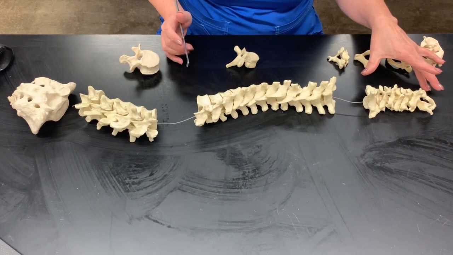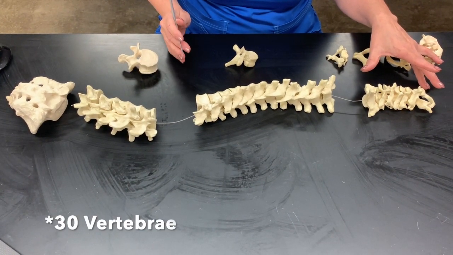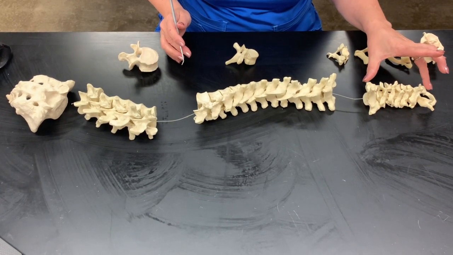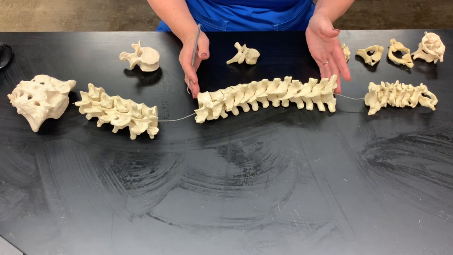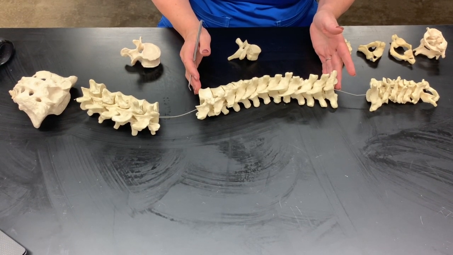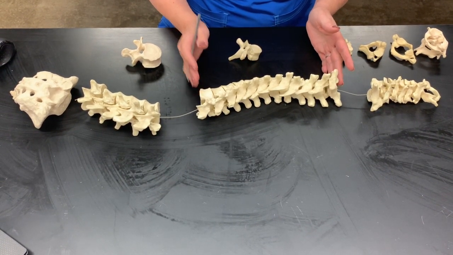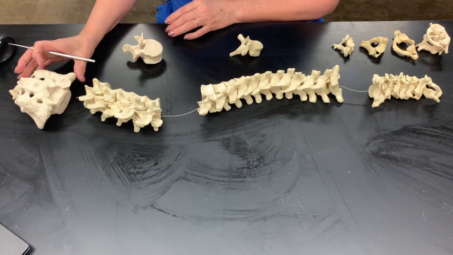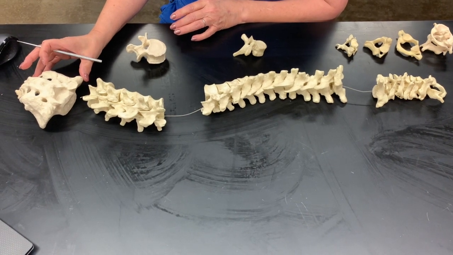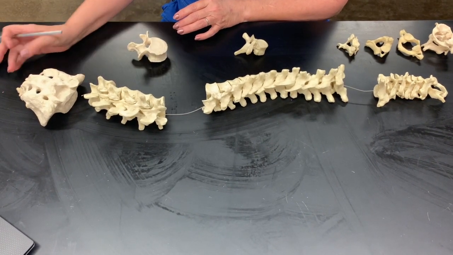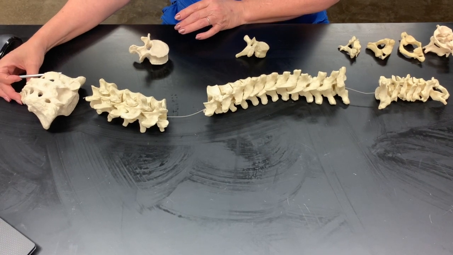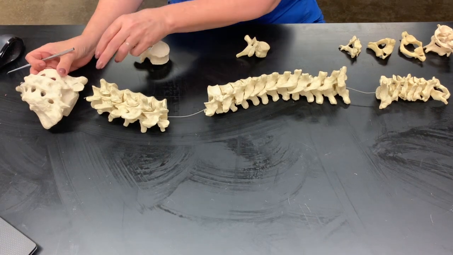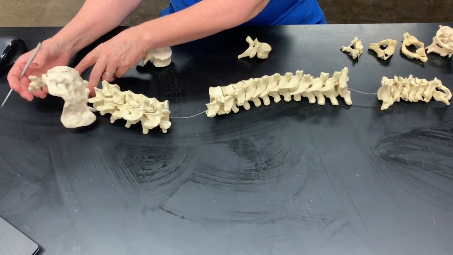We have a total of 31 vertebrae. We have 7 in the cervical region. Cervical means neck. We have 12 in the thoracic region, with 1 for each rib. We have 5 in the lumbar region. This is the lower back. We have in the sacrum 5 fused vertebrae, and we have 1 coccyx or coccygeal vertebrae. The coccyx is made of 4 vertebrae that are fused together, and we'll look at that a little bit later.